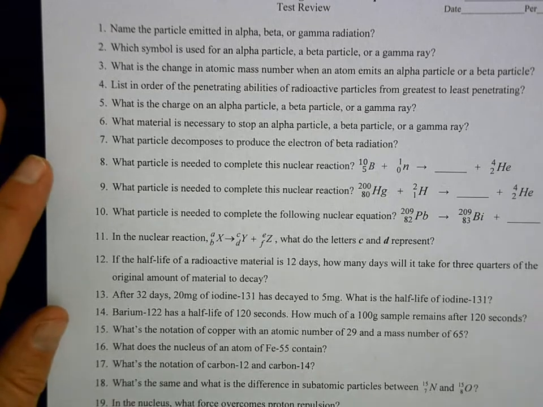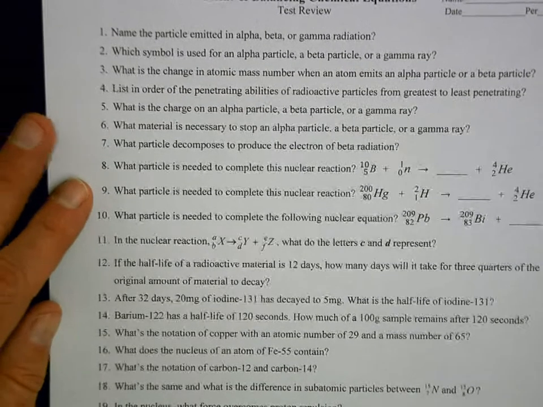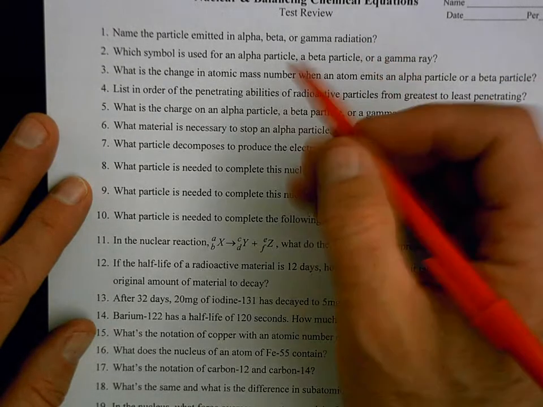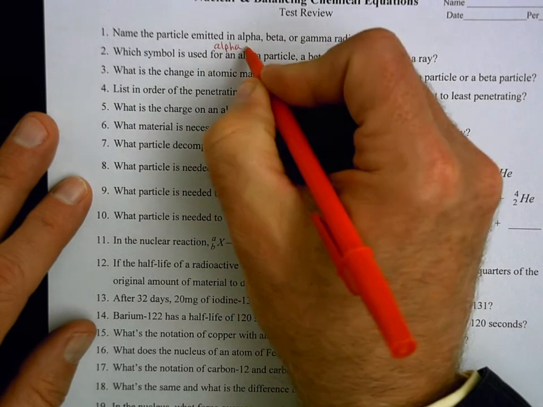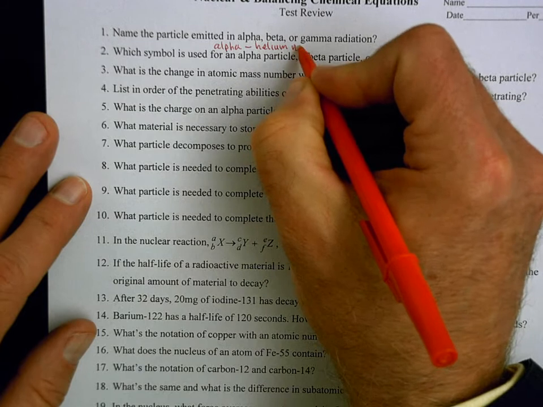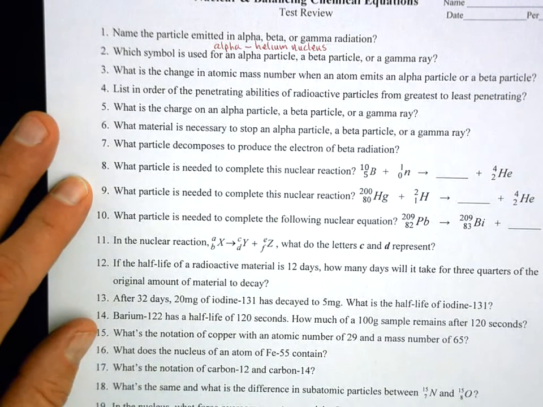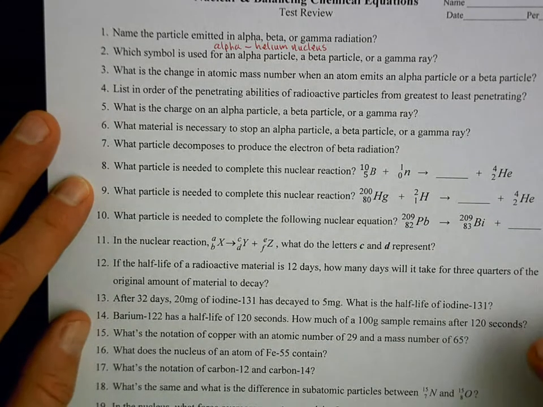We're going to go over the review for the nuclear and balancing test. So first off, an alpha particle is basically a helium nucleus. It does not have the 2 electrons. It just has what's in the nucleus of the helium atom.